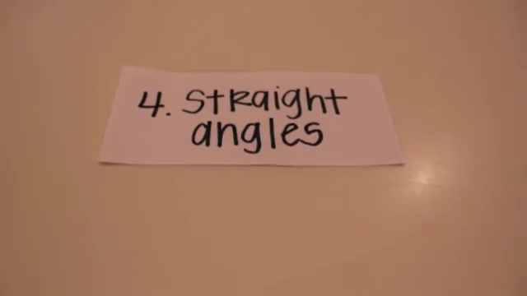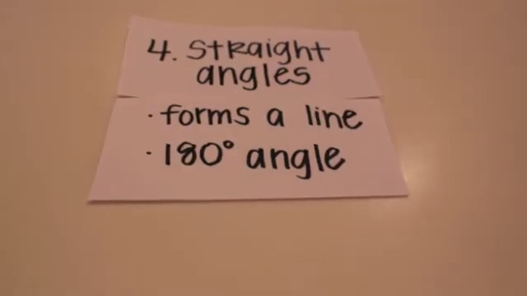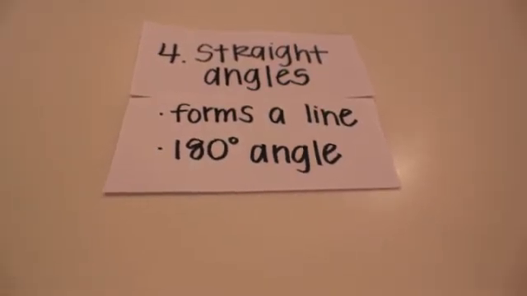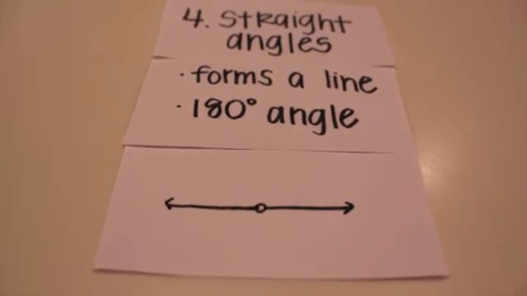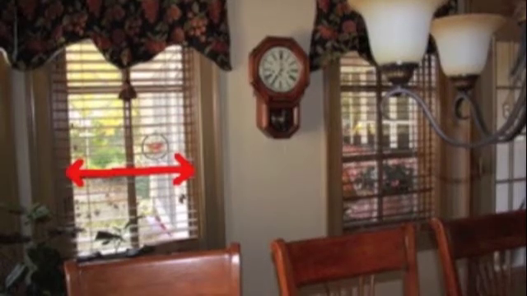Now onto straight angles. Straight angles form a line and make a 180 degree angle. It looks like this. You can find these by looking at a window or even a beam on a balcony.